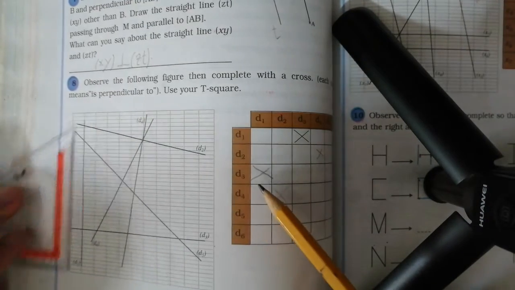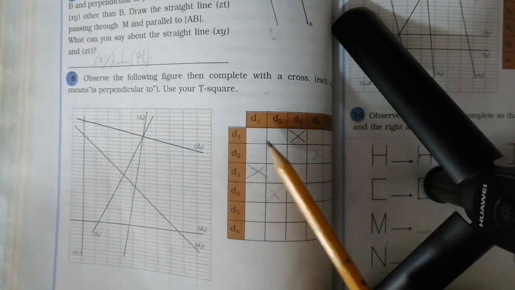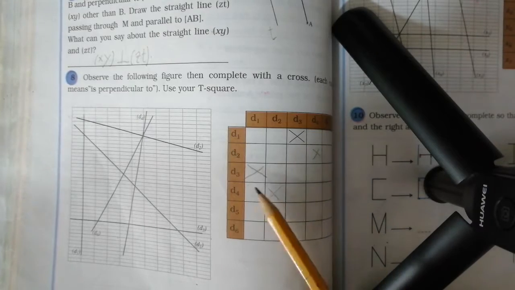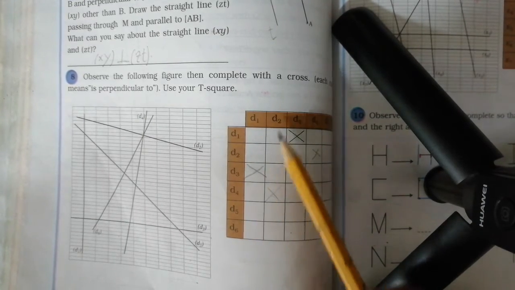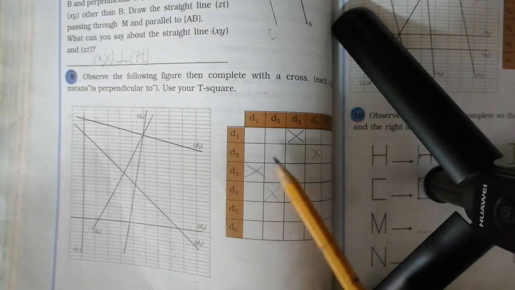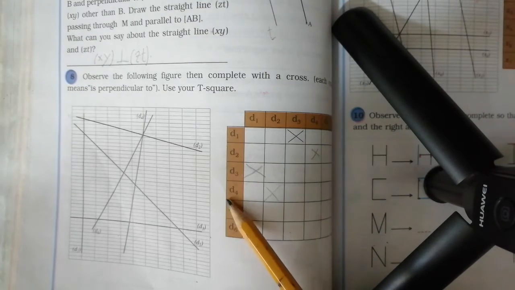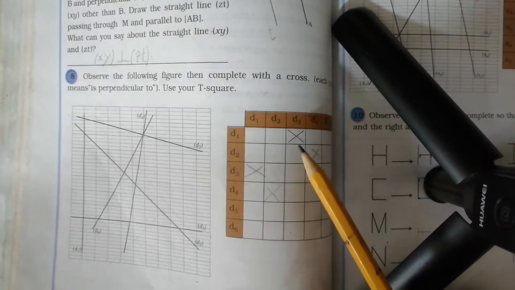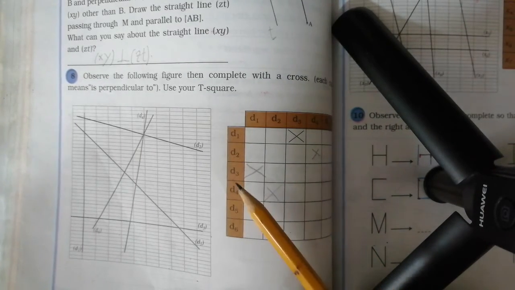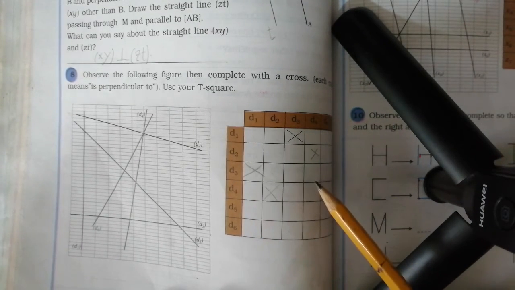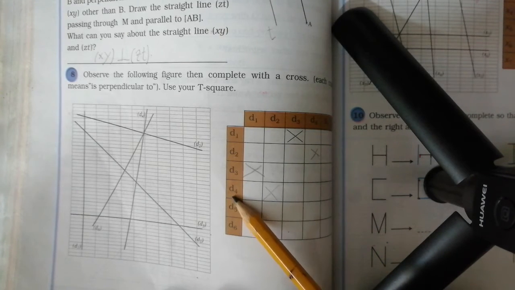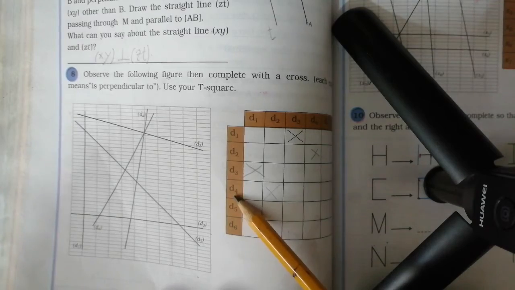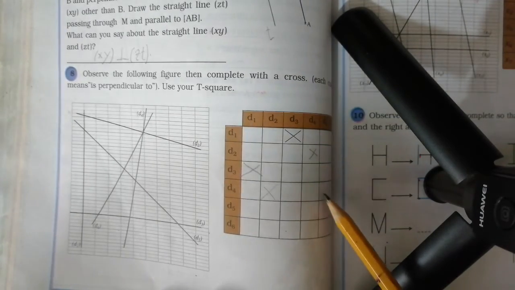Now D4 and D1. D1 and D4 are not perpendicular, so D4 and D1 are not perpendicular. D4 and D2 are perpendicular, since D2 and D4 are perpendicular. D4 and D3 are not perpendicular, since D3 and D4 are not perpendicular. D4 and D4 are the same line, so we work on D4 and D5.